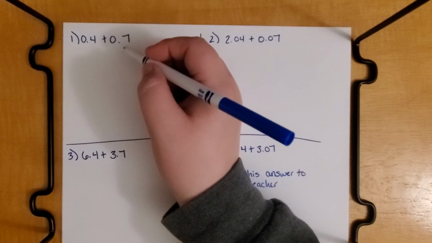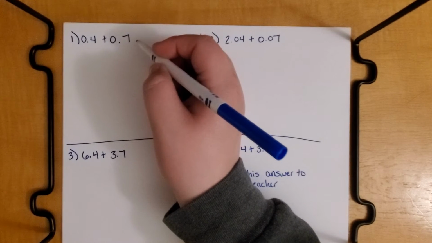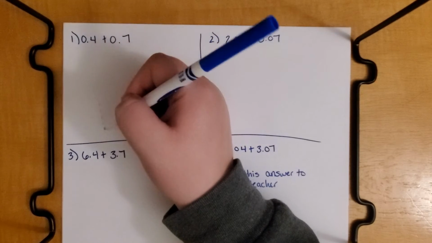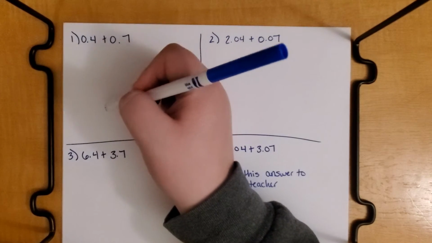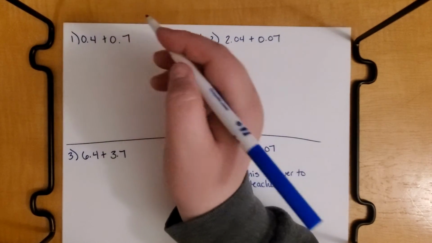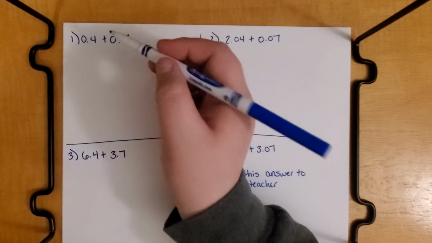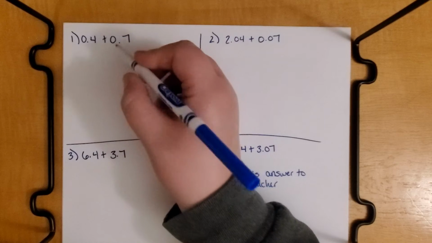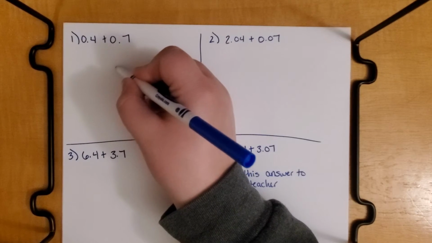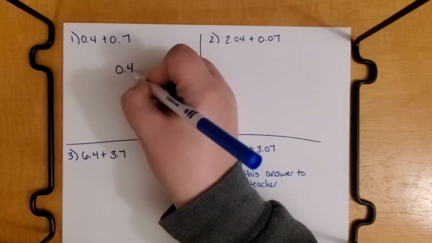The thing with these is that you have to remember to keep your place values lined up. If you get your place values out of place, or you get something where it doesn't belong, your answer will be screwed up even if you do the math perfectly. So I'm going to write these vertically instead of horizontally. So there's my first number.